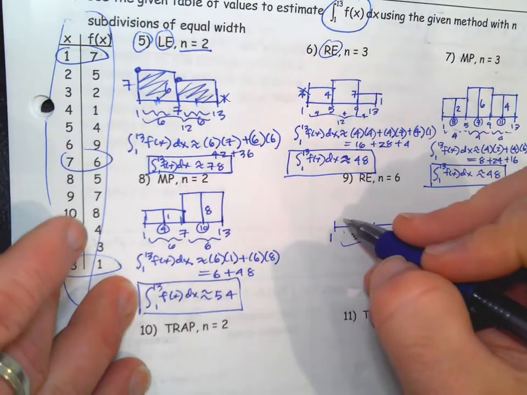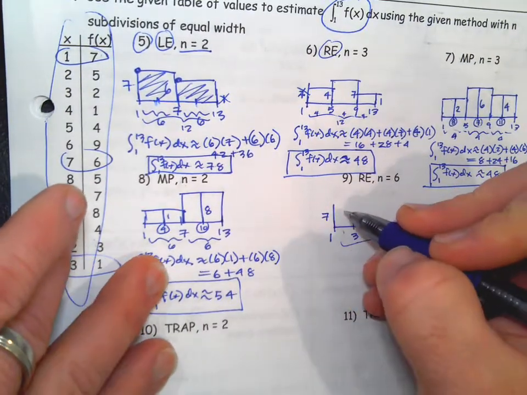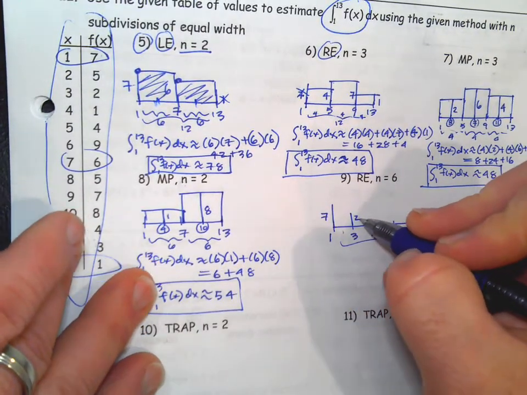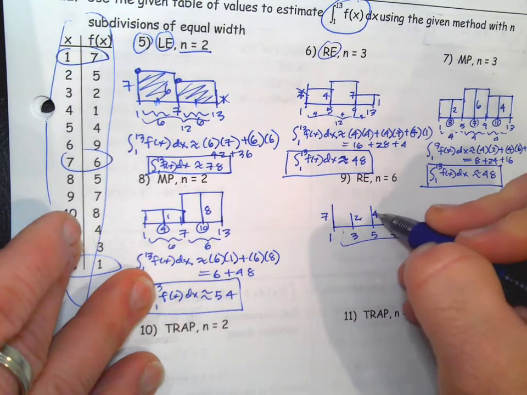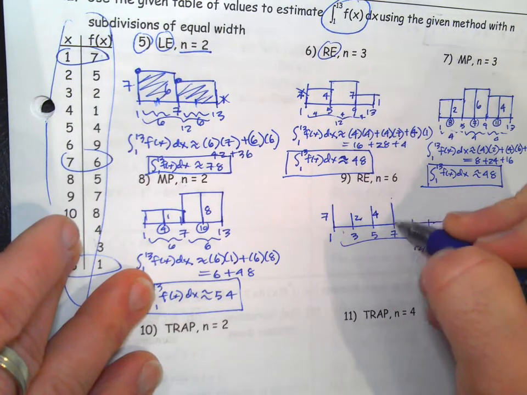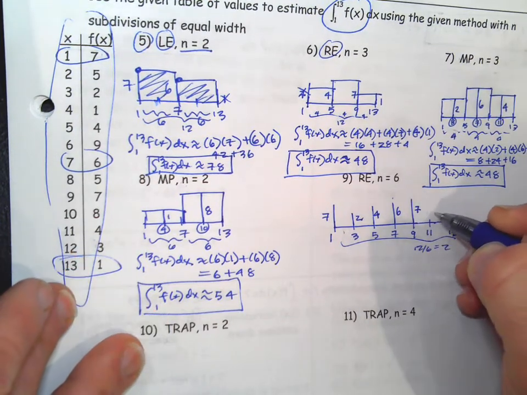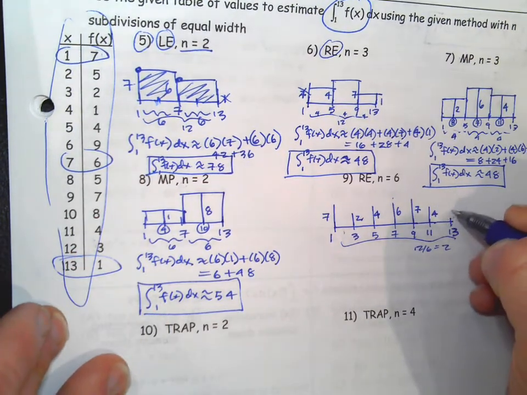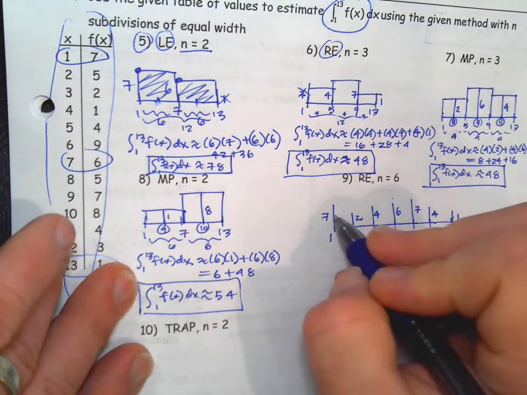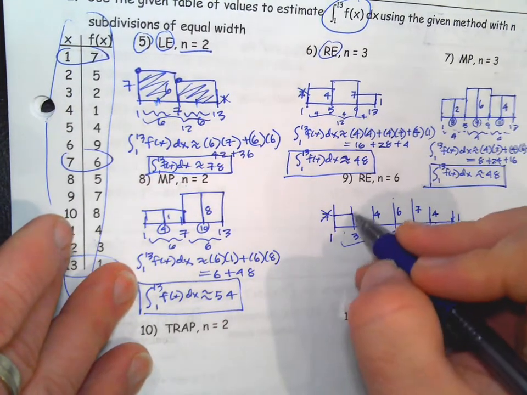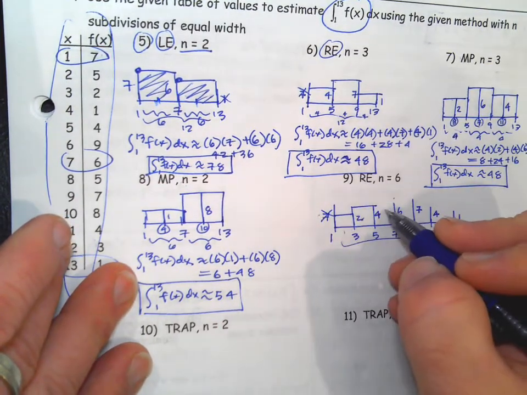So 1 is at 7. 3 is at 2. 5 is at 4. 7 is at 6. 9 is at 7. 11 is at 4. 13 is at 1. We're doing right endpoints, so we're using the right sides. So we're not going to use that first left side.